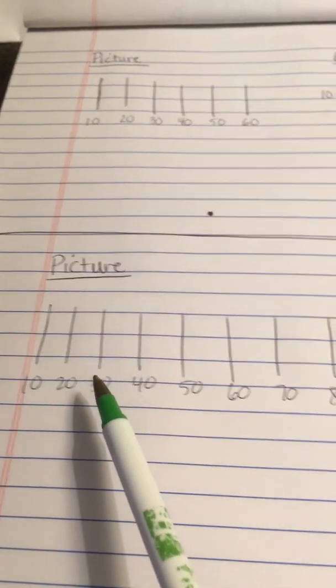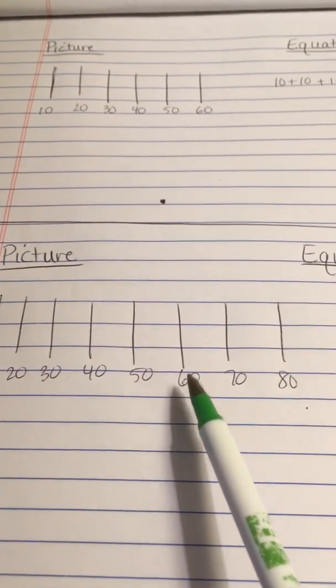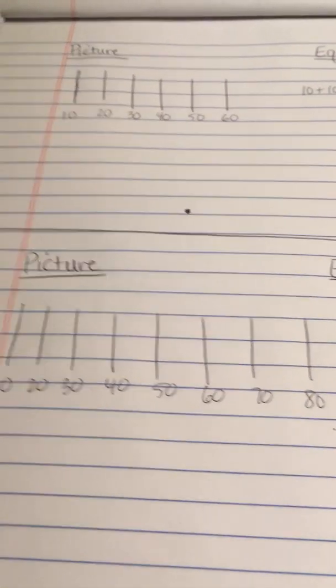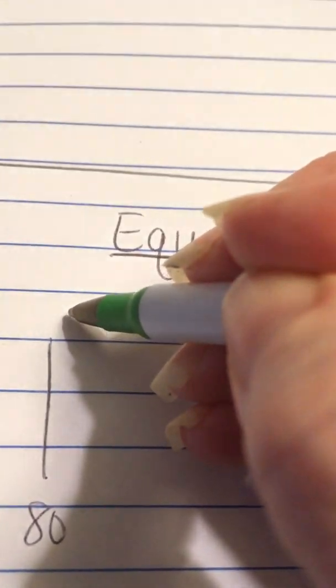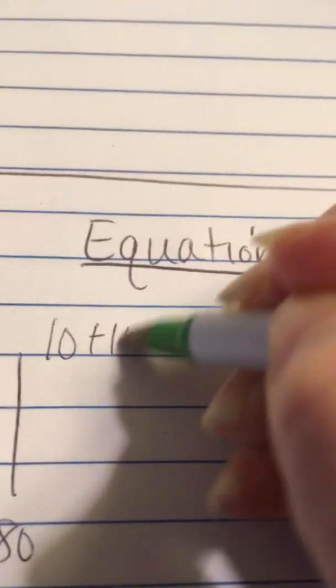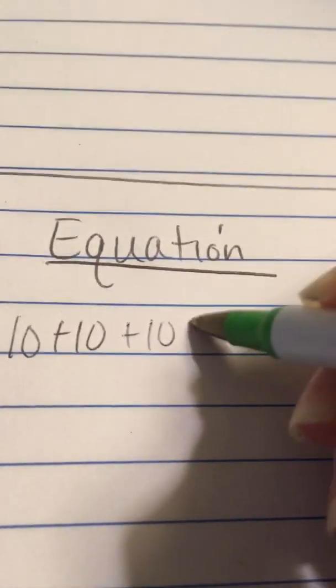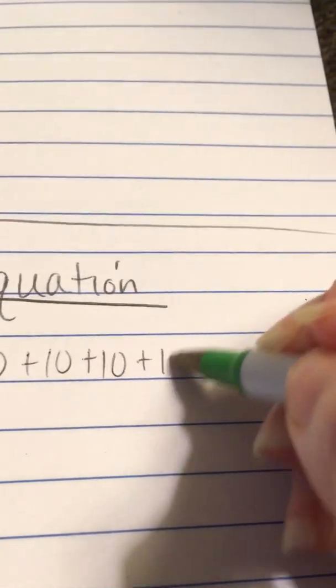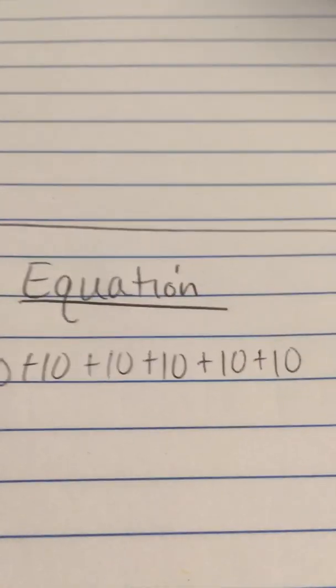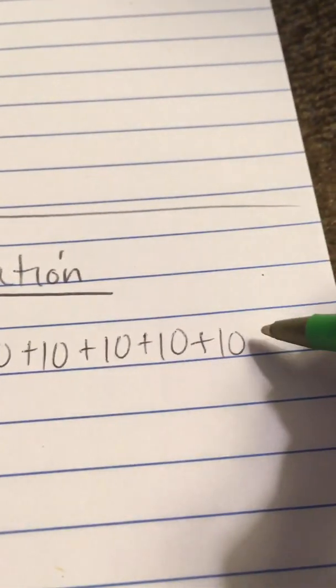Okay, so let's count by tens together. 10, 20, 30, 40, 50, 60, 70, 80. Now if I'm going to write my equation, remember I need to add 10 8 times because there's 8 groups of 10. So let me start here. 10 plus 10 plus 10 plus 10 plus 10 plus 10, plus 10, plus 10 equals 80.